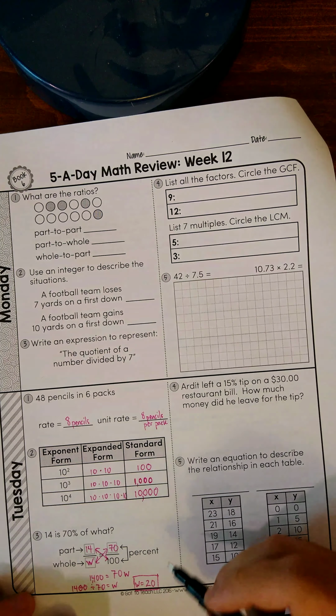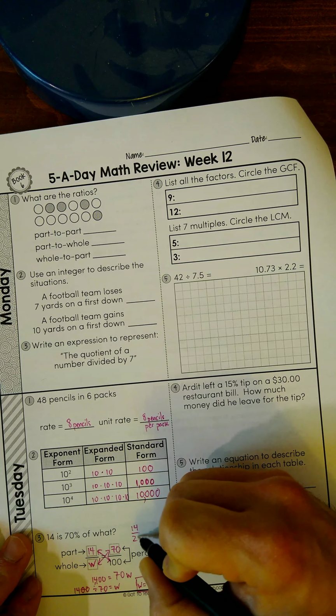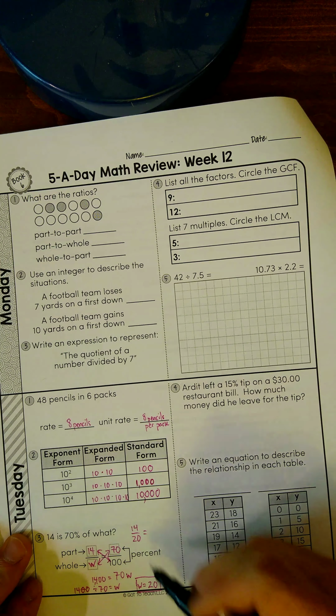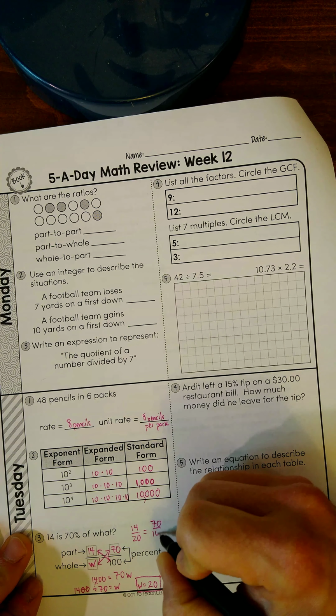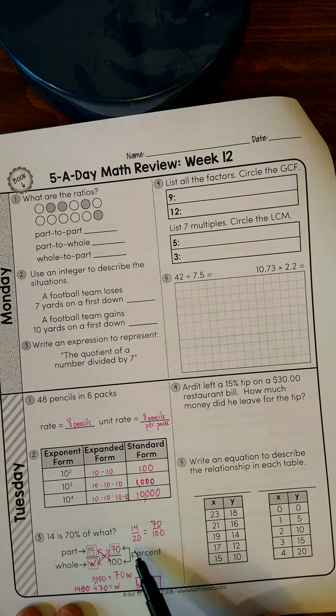The whole is 20. In other words, I'm going to write this one last time and then we'll move on to the next problem. I'm going to write this now instead of w, I'm going to write the value 20. So 14/20 equals 70/100. So at the end of the day, what we were trying to do is find an equivalent fraction here. And we did it. We did a good job.